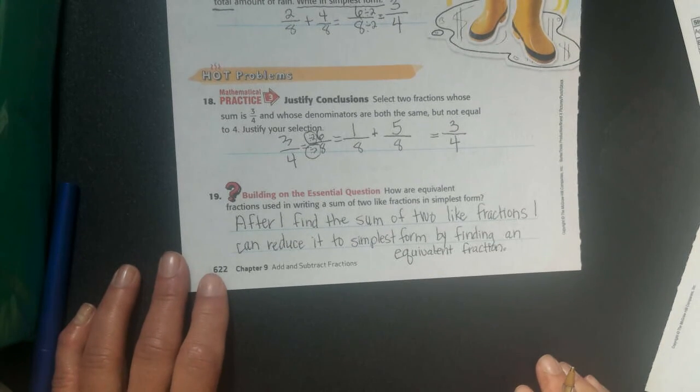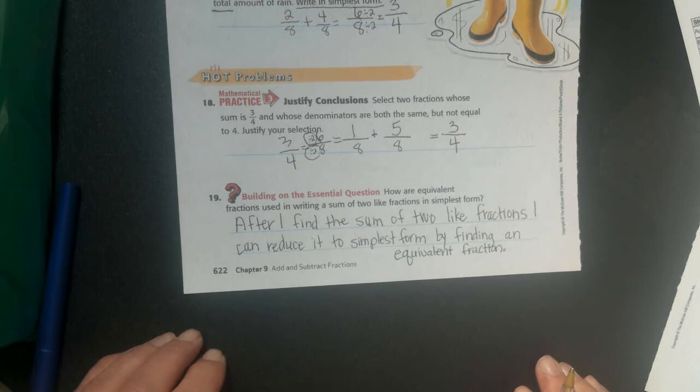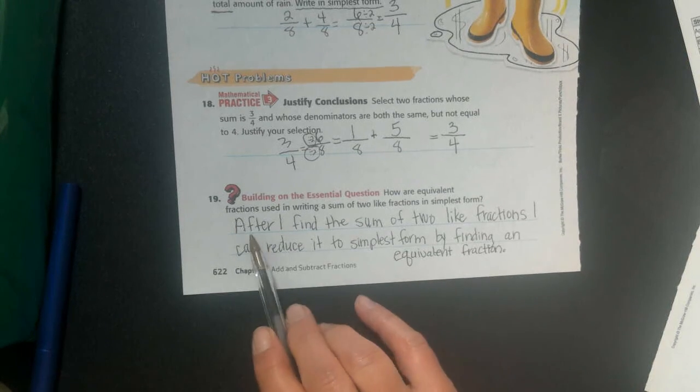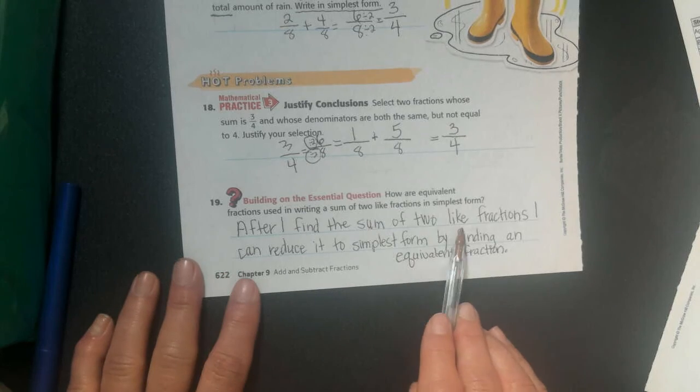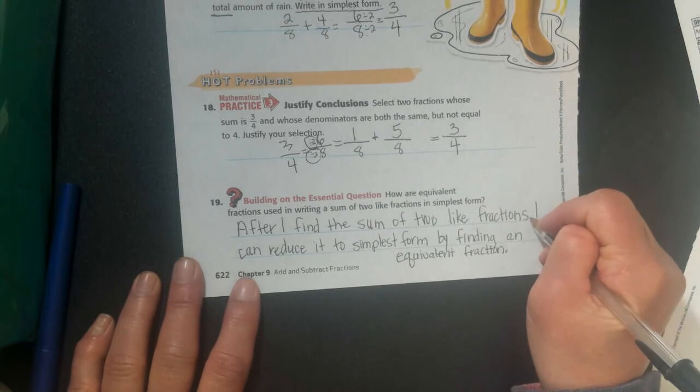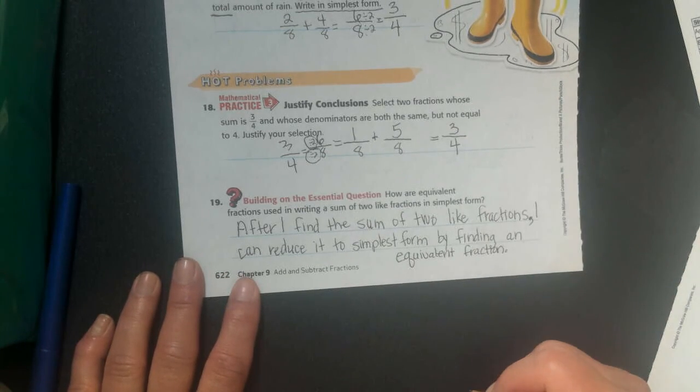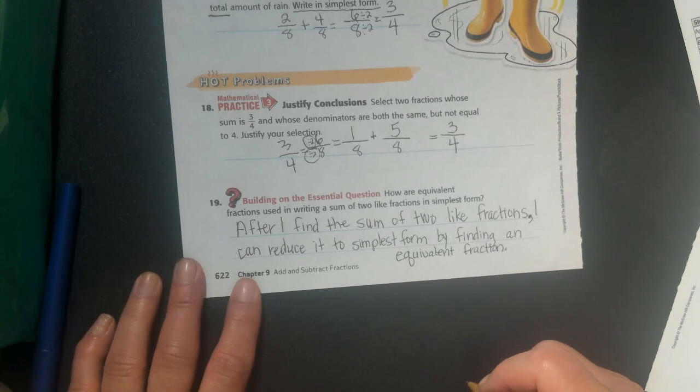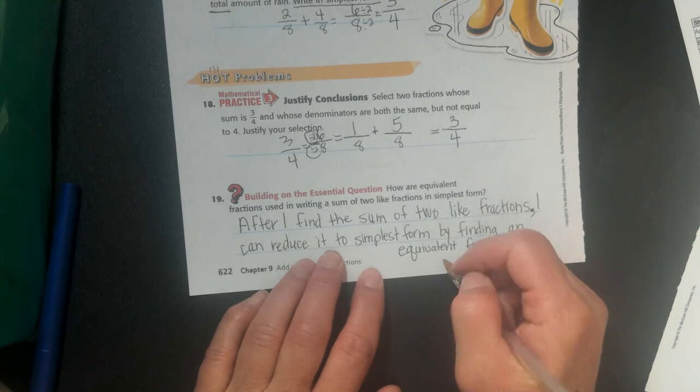I could have written it down somewhere else for you guys too, or showed you the screen. I wonder if I could share you my screen. Well, I'm going to just leave this one. After I find the sum of 2 like fractions, comma, I can reduce it to simplest form by finding an equivalent fraction. I can do a little example of this too, right?